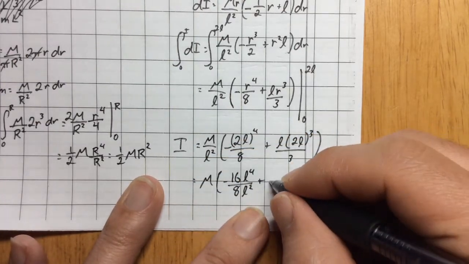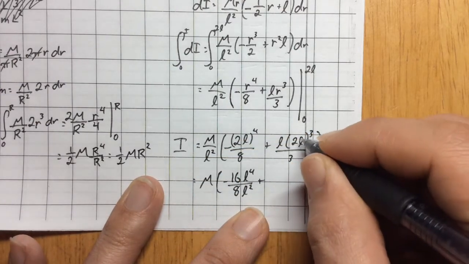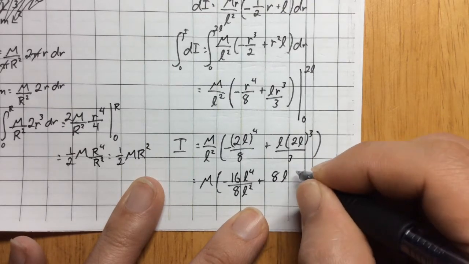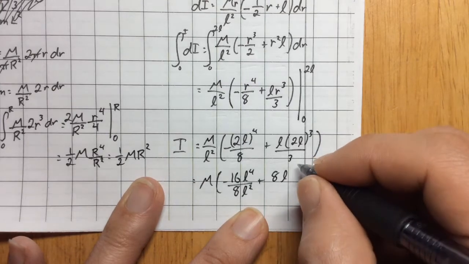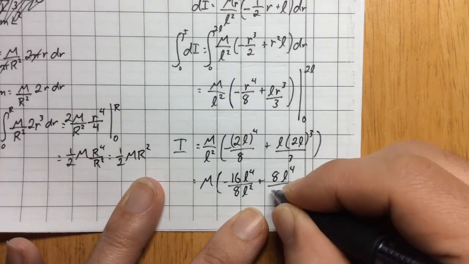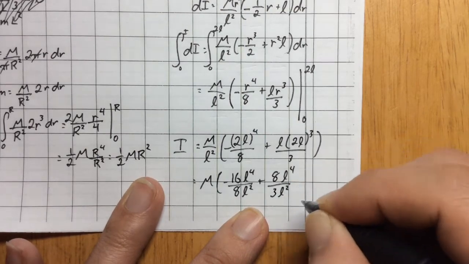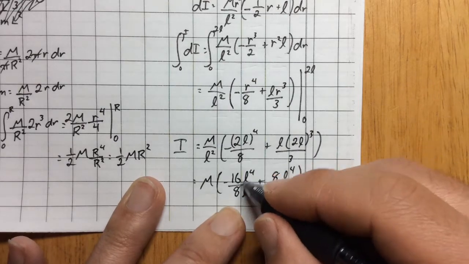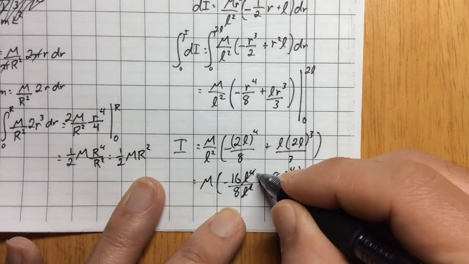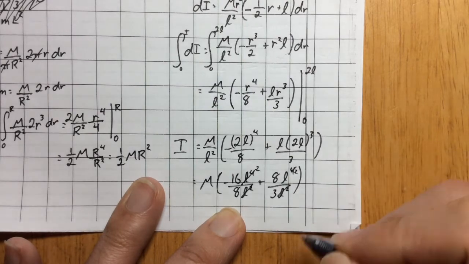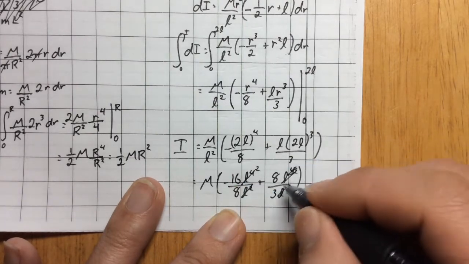Plus 2 times 2 times 2, 8, 8 L to the 4 divided by 3 L squared. This is working out nicely. Okay, all right. So that goes away with that. That becomes L squared. That goes away. That becomes L squared. So that's good. We can pull an L squared out.